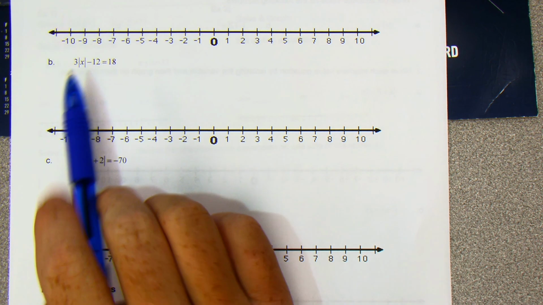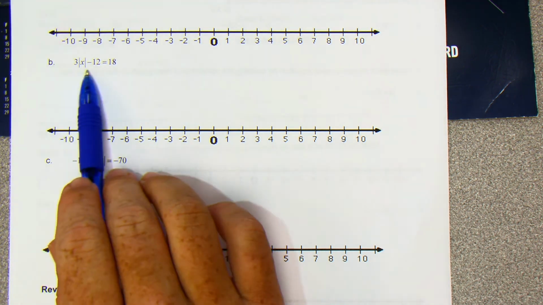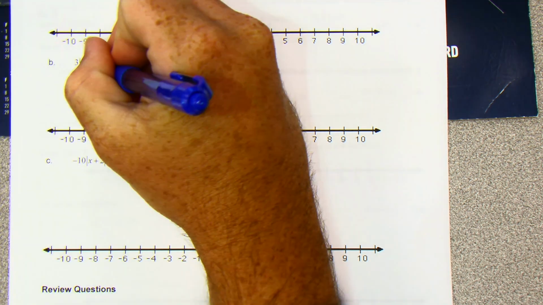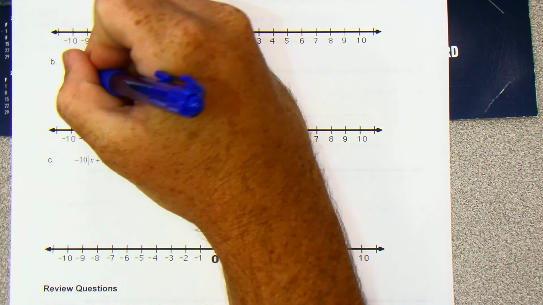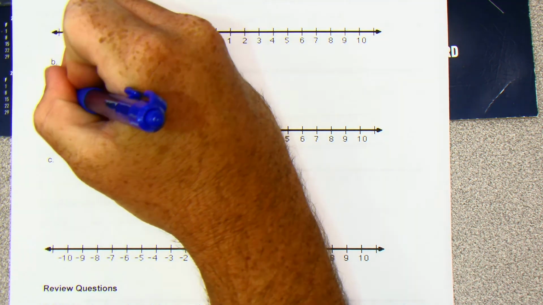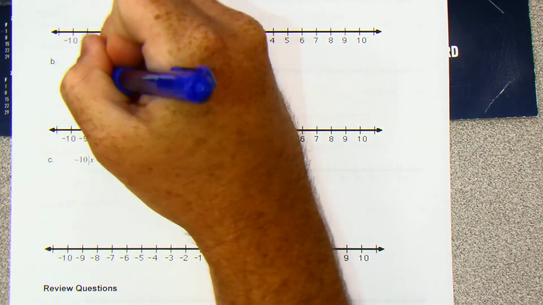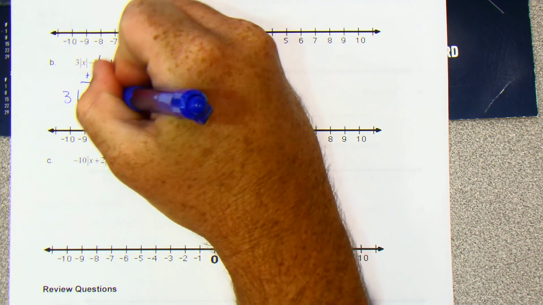For B, as you can see, the absolute value is not by itself. So we need to get it by itself. Right now there's a 3 multiplying it and there's this -12. So first we need to move what is not attached to it, which would be this -12. So I'm going to do the opposite, which would be a +12. So I'm going to add 12 to both sides. So I have 3 times the absolute value of x equals, -12 plus 12 is 0, 18 plus 12 is 30.